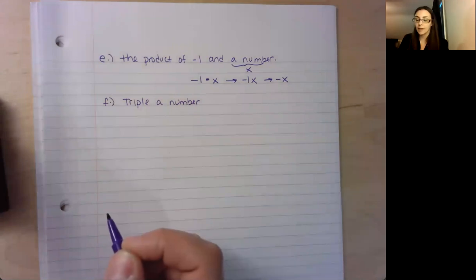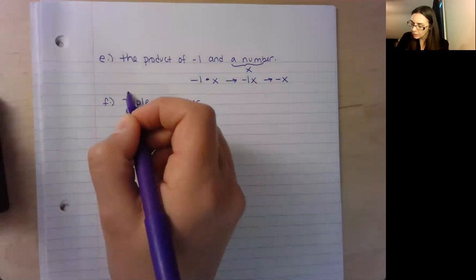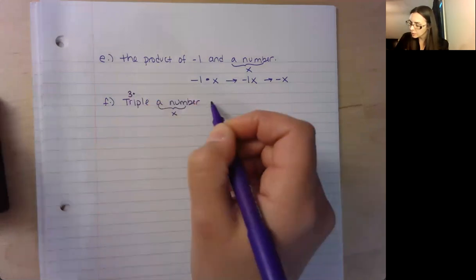Let's say I have triple a number. Again, the number is going to be x, and triple means times 3. So this becomes 3 times x, or just 3x.